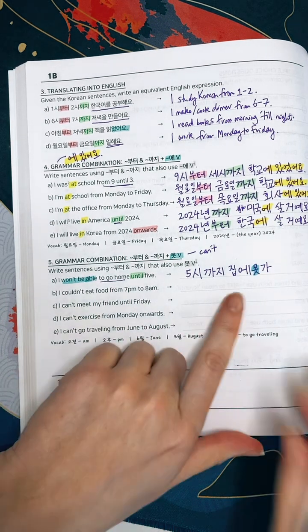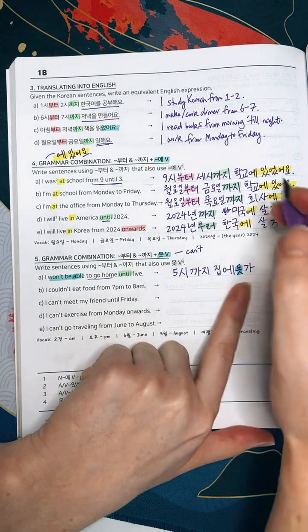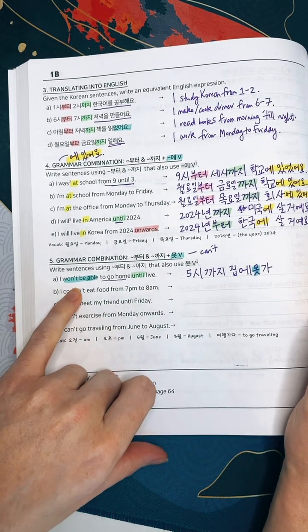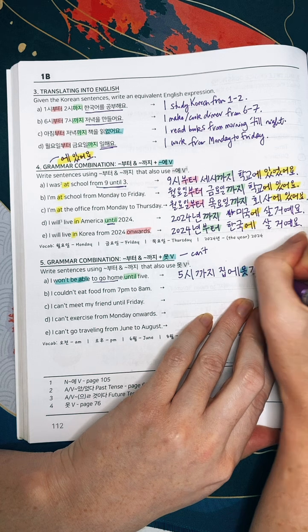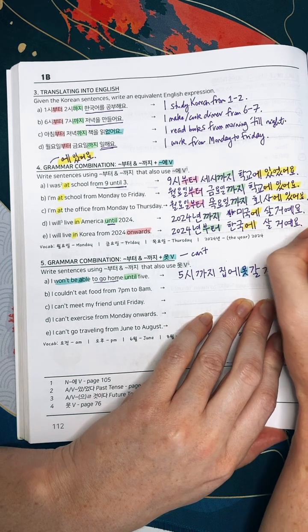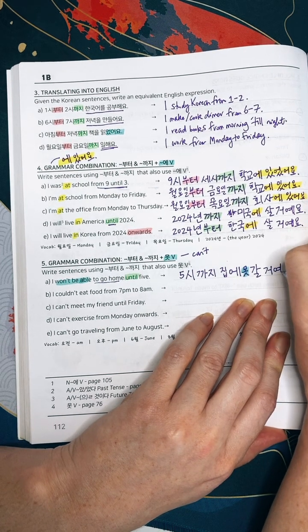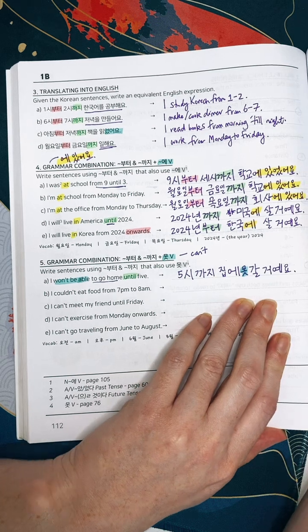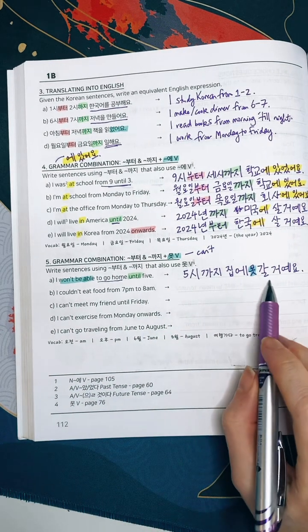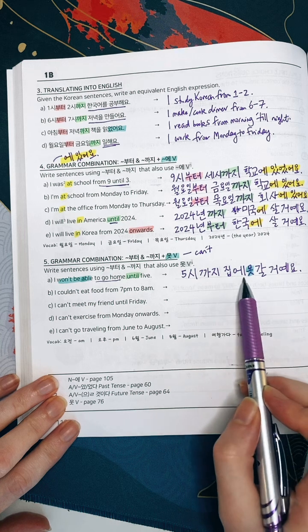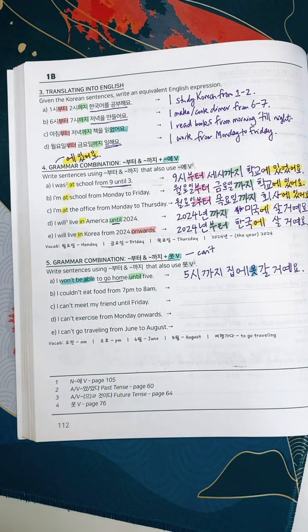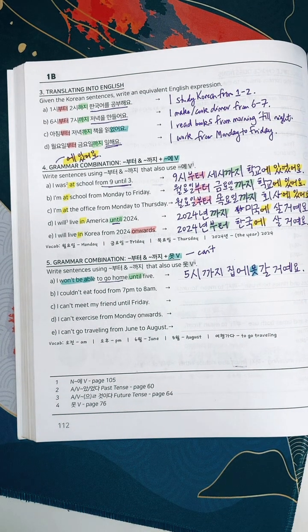So 5시까지 집에 못. And I think this looks like it's in the future tense. To put this in the future tense, we add our 거예요 form. 갈 거예요. 못 갈 거예요 means I won't be able to go. 5시까지 집에 못 갈 거예요. I won't be able to go home until 5.